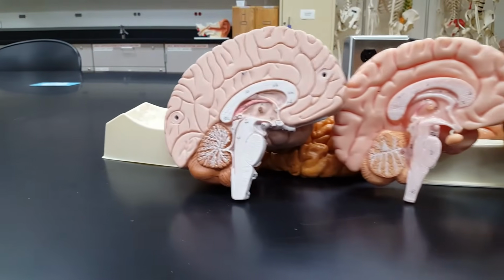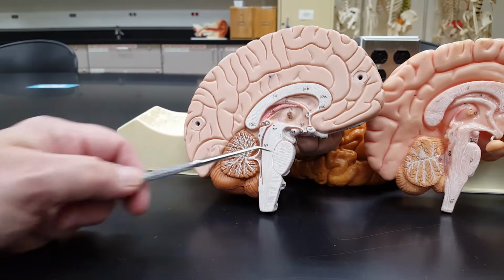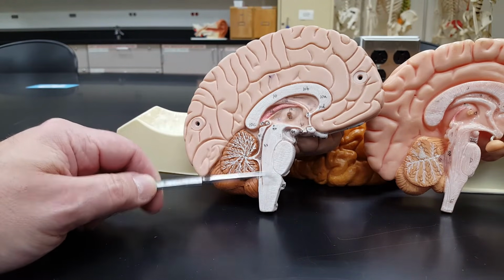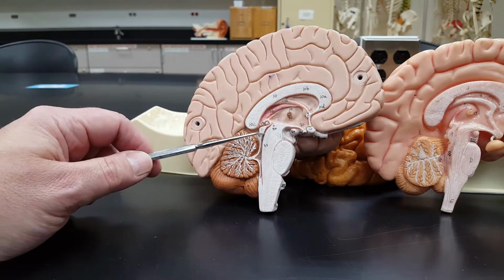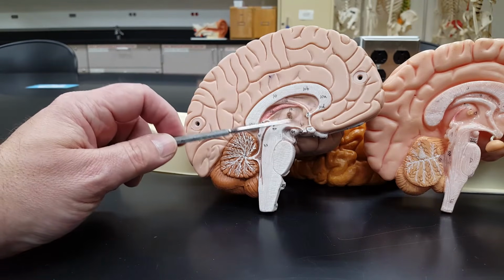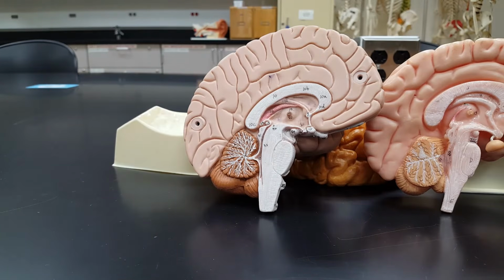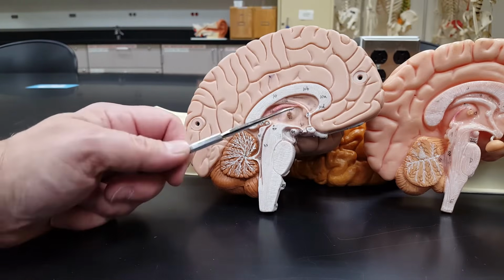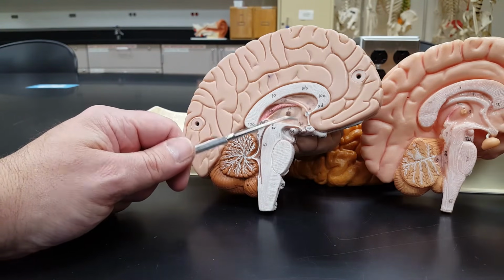So let's zoom in on just one of these sagittal brains, just because it's fun. Medulla, pons, midbrain, cerebral aqueduct, 4th ventricle, 3rd ventricle would be right here. Now 3rd ventricle is the cavity found there. Remember, I would have to say cavity.